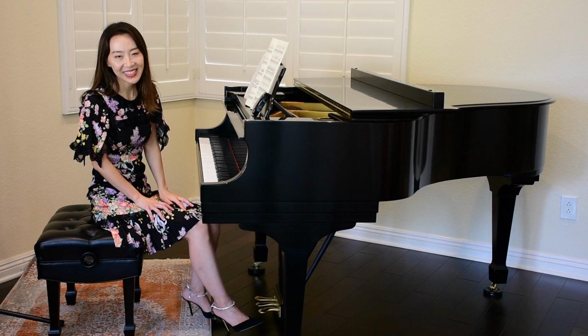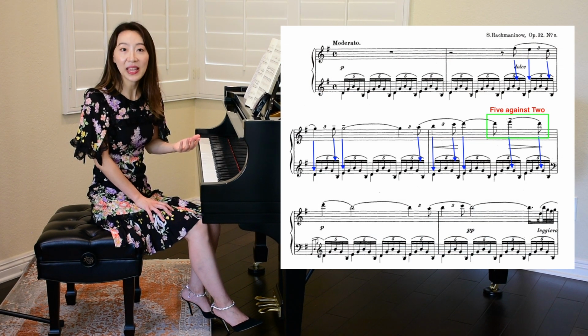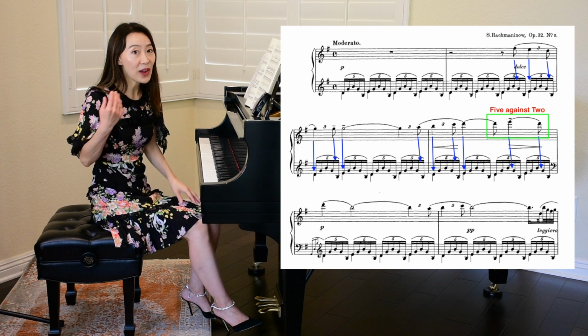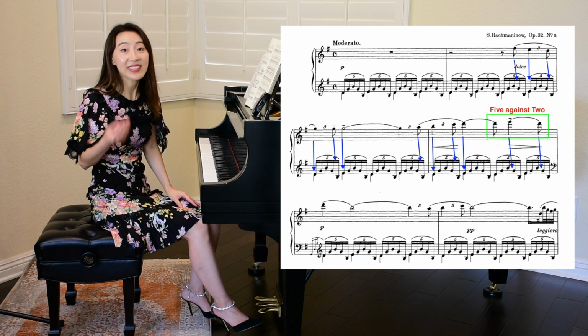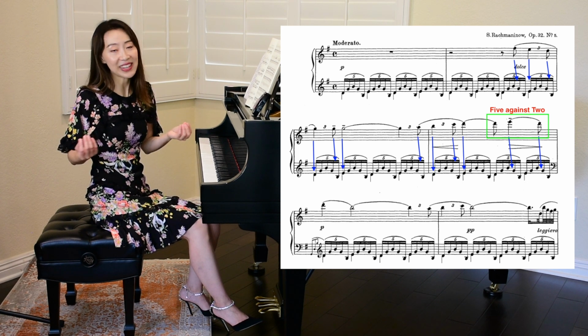But I want to assure you, once I break down the basic principle, it's really not that bad. Here, the left hand has 5 notes per beat. The music term is quintuplet. And then the right hand has a triplet. That's 3 notes per beat. So we're dealing with a 5 against 3 here.